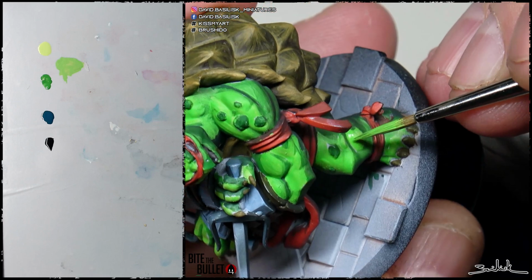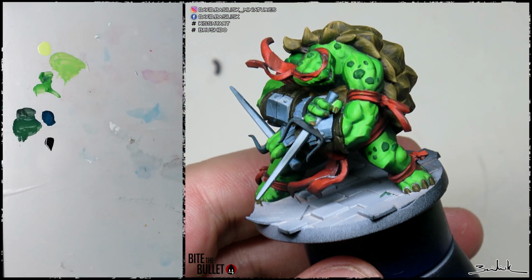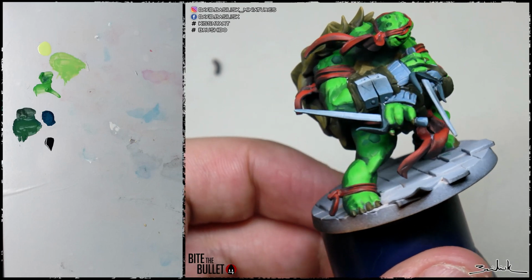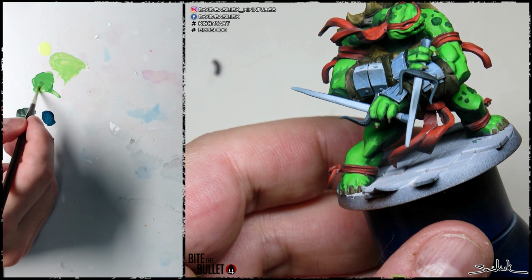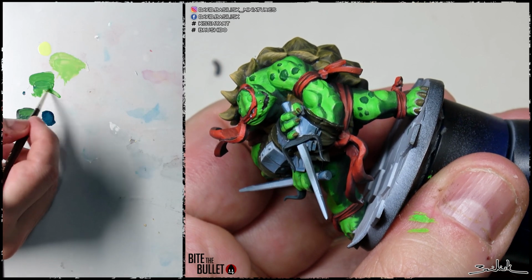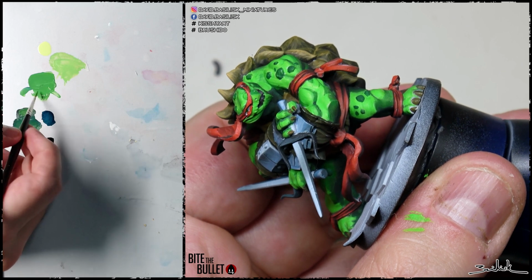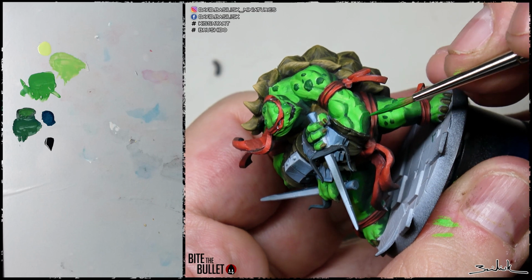For example, in the face, as you see, I have added some spots of light, very tiny spots of light in the mouth. You see how the light green is very solid right now, especially in comparison with the surrounding colors of the green. But now we are going to do the same thing with the rest of the layers.